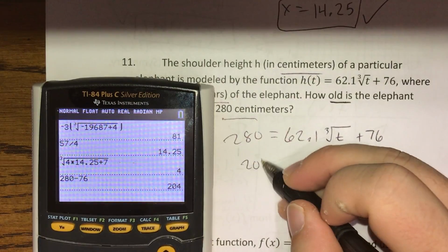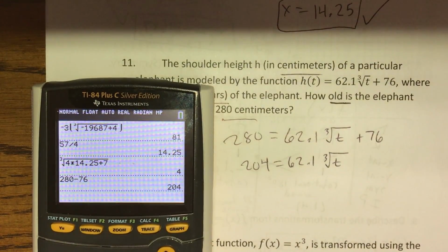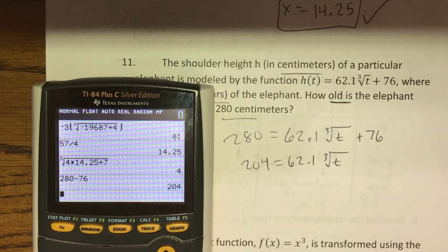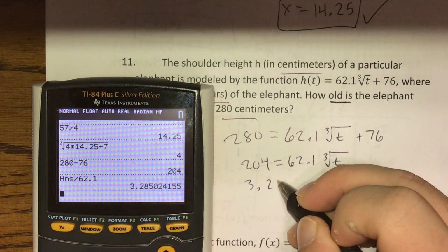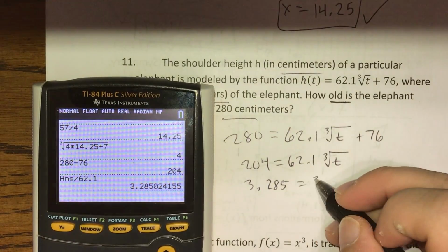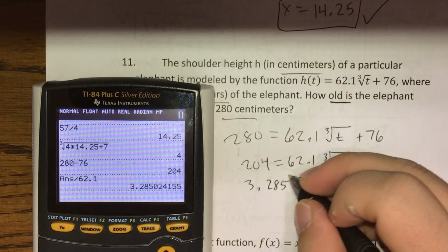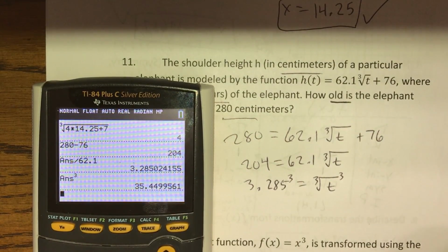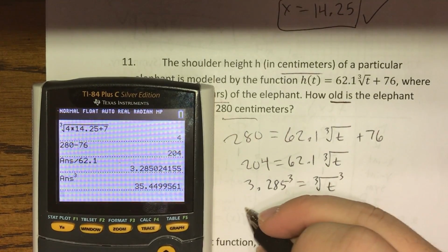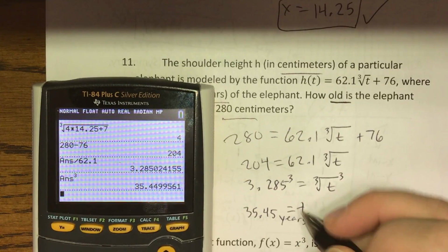And so we get 204 is equal to 62.1 cube root of t. And then we're going to divide by 62.1. So somewhere about 3.285. I'll keep 3 decimal places equals cube root of t. Then the opposite of cube root is cubing, so we're going to cube both sides. And I'll just keep this original and just cube that answer. And so my t is 35.45 years.